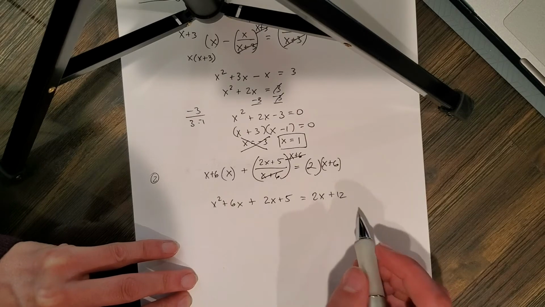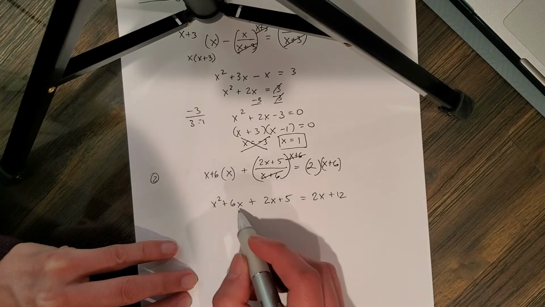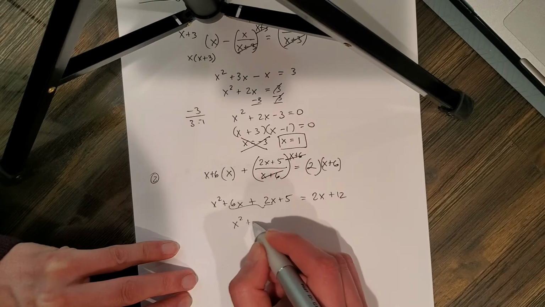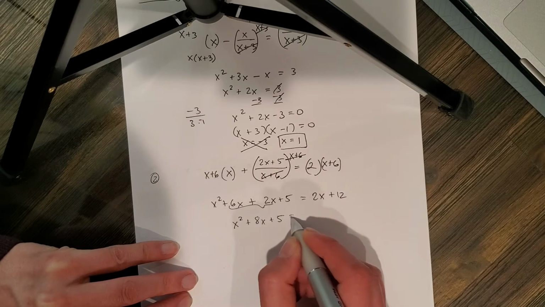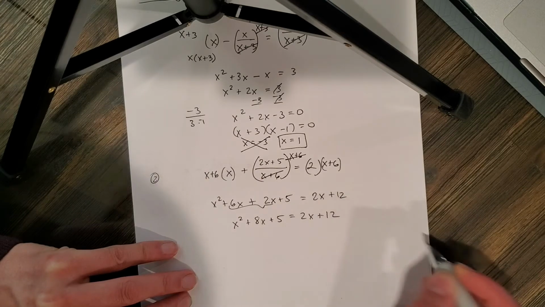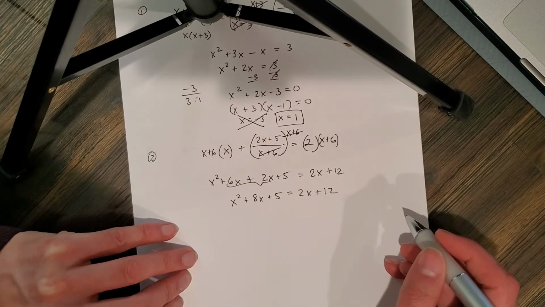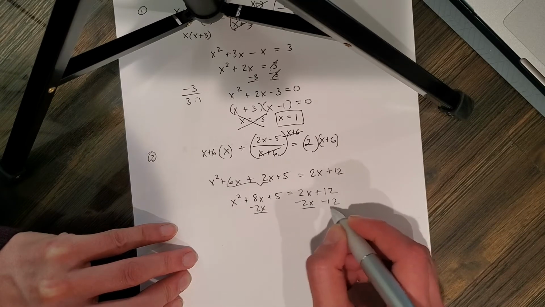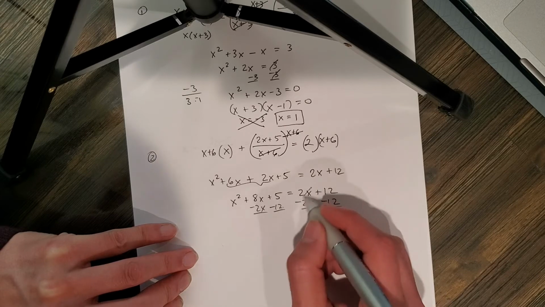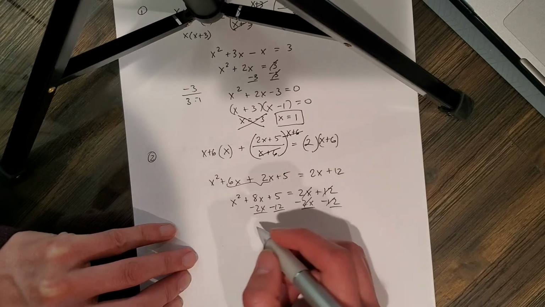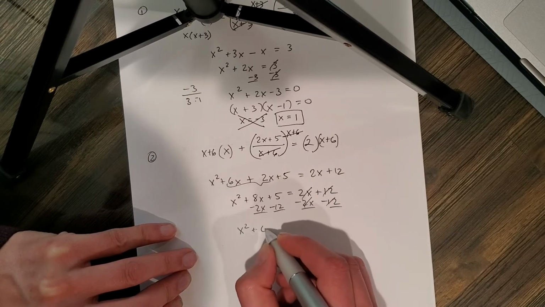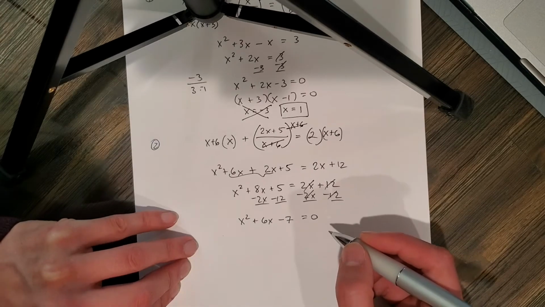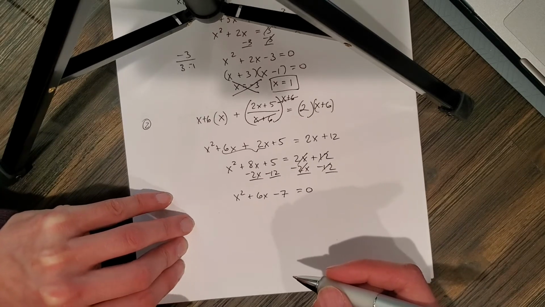Okay? Alright, we have a lot of like terms here to combine, so let's see. 6x plus 2x is 8x, so it'll be x squared plus 8x plus 5 equals 2x plus 12. Okay, so let's set this equal to 0. Let's subtract 2x on both sides and subtract 12 on both sides. So our goal is to get 0 on the right side here and bring everything to the left. So we get x squared plus 6x, and then 5 minus 12 is negative 7. Minus 7 equals 0. Okay, and so let's factor this.